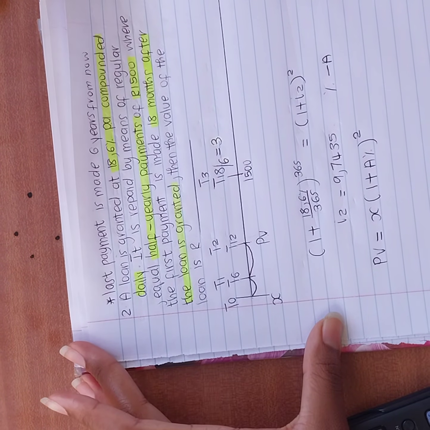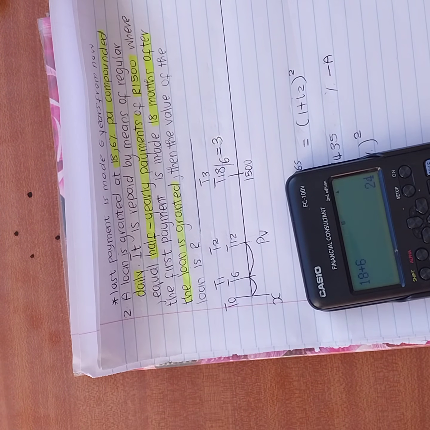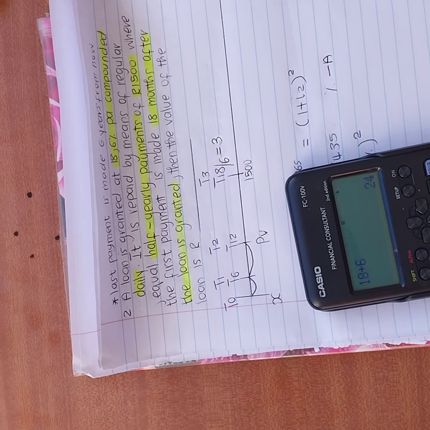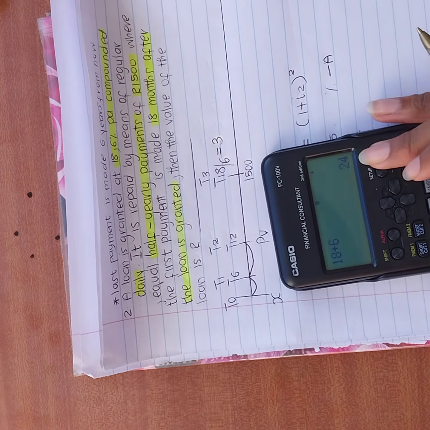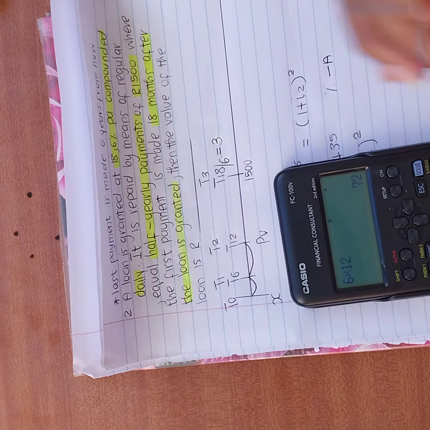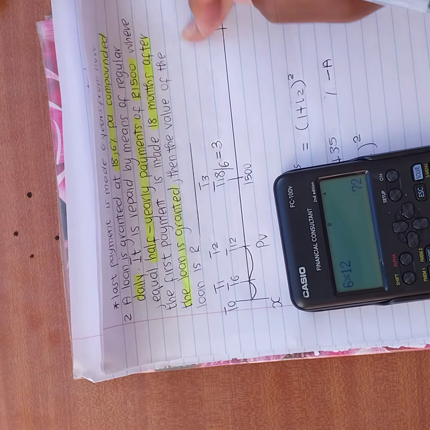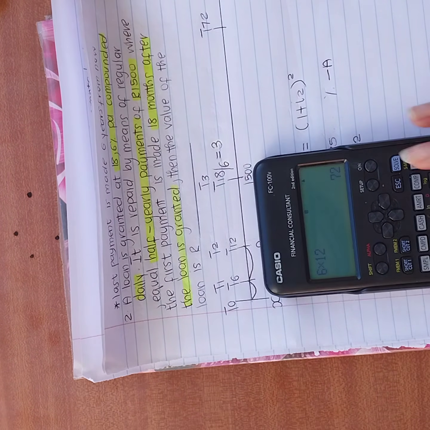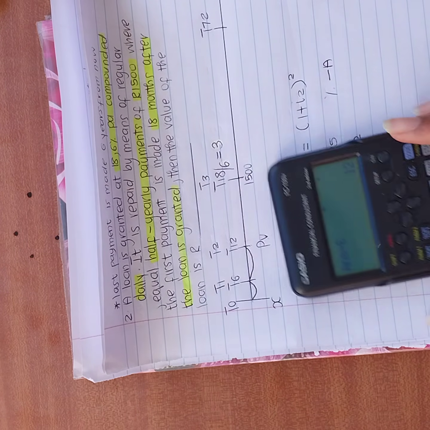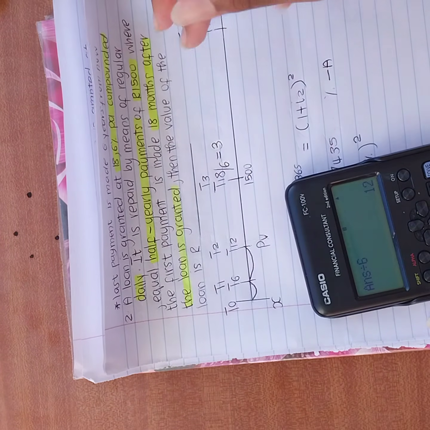Okay, so I had left out very important information. We are told that the last payment is made exactly 6 years after the loan is granted, right? So we just need to find out what that is. I will say 6 times 12, because there are 6 years and 12 months in a year. So the last payment will be at T72. Now I need to convert this 72 to my half years, so I'll divide by 6. So T12. So there are 12 payments in total.